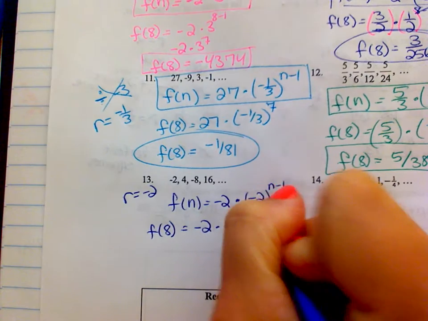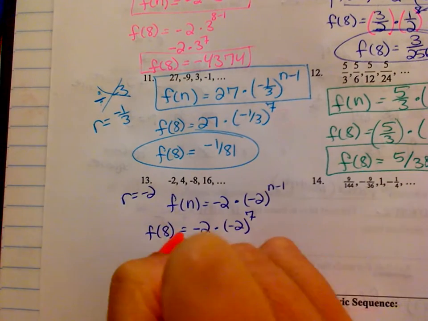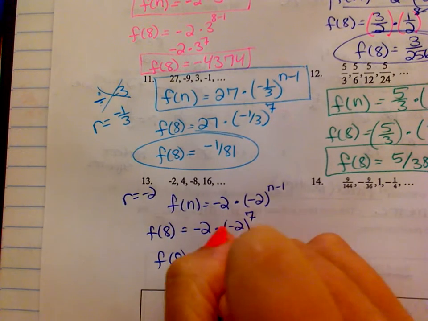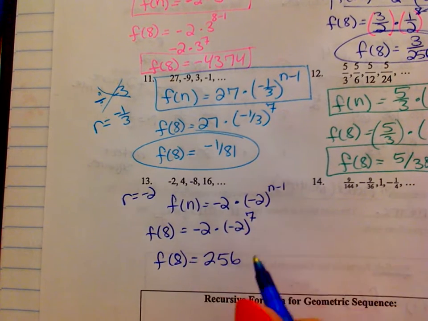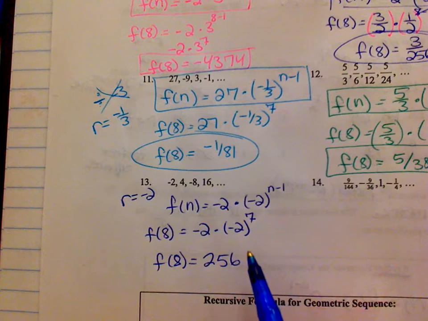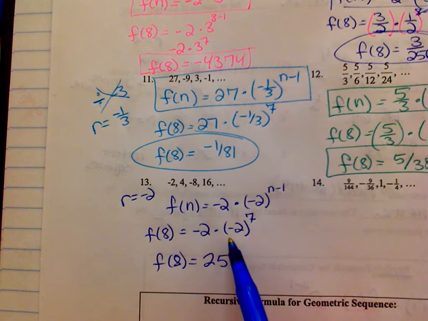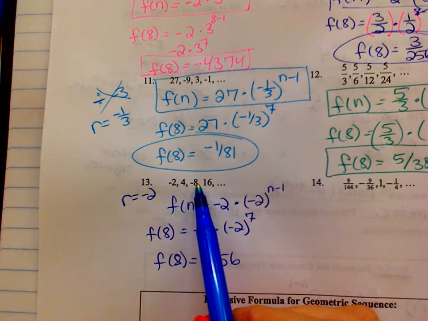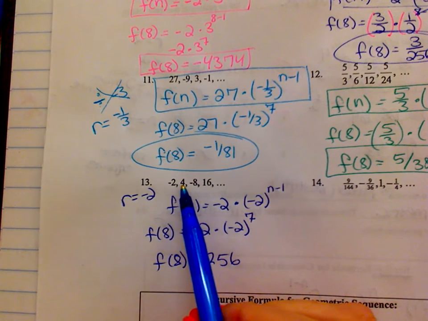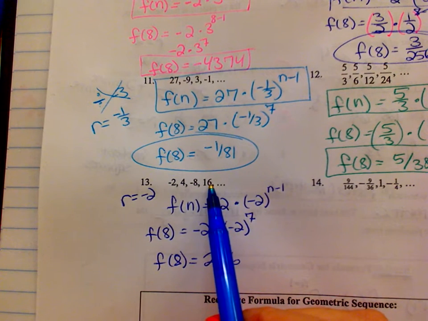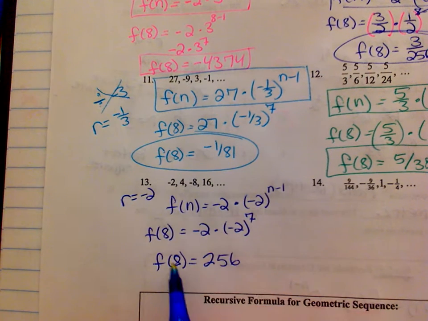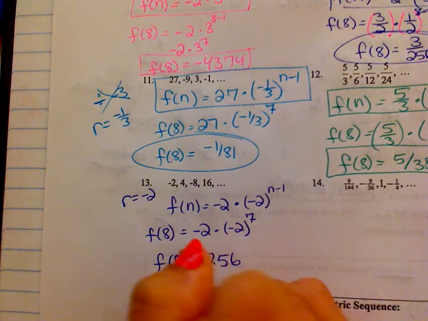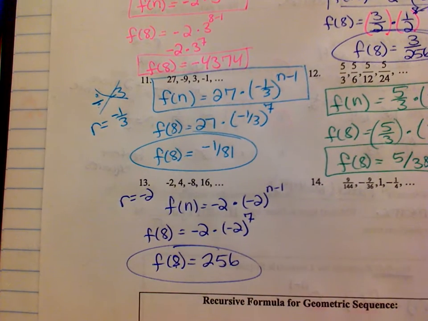8 minus 1 is 7. So the 8th term is 256. You can kind of check yourself, make sure you haven't made any sign mistakes. The first and third terms, the odd terms, are negative, and the second and the fourth terms are positive. So the 8th term, that's an even term, should also be positive. Just something to help you check.